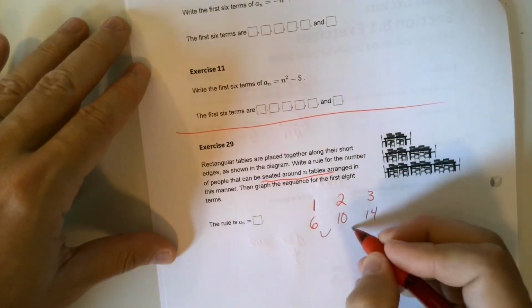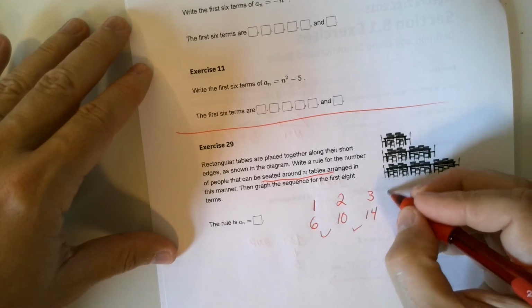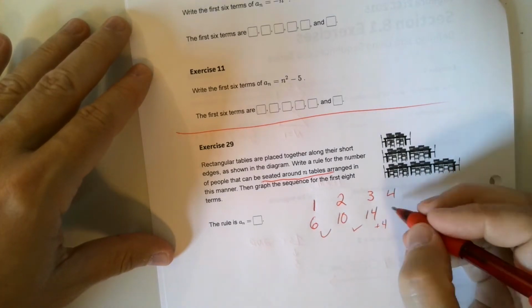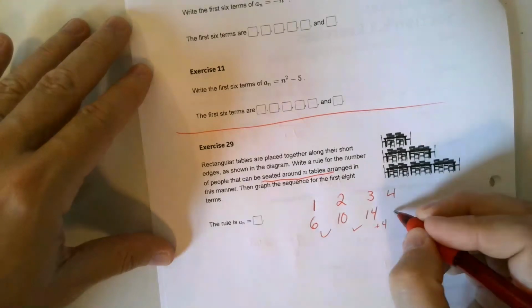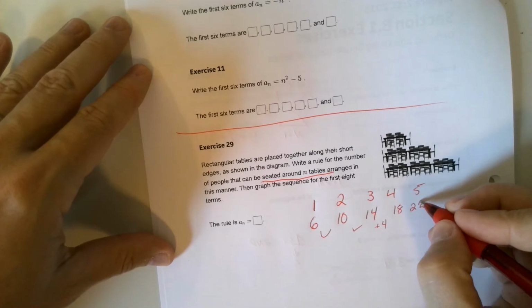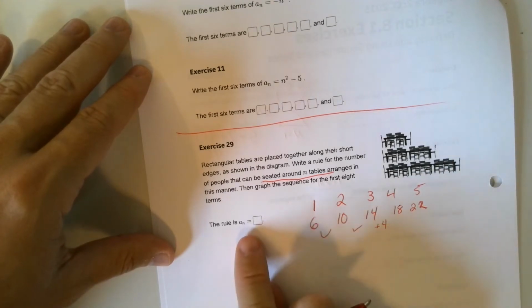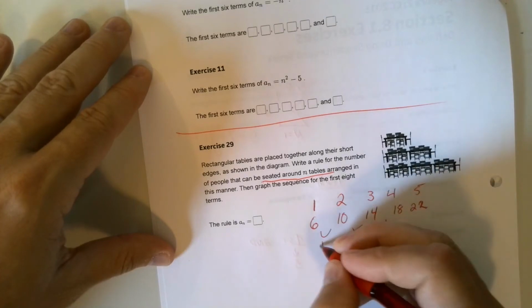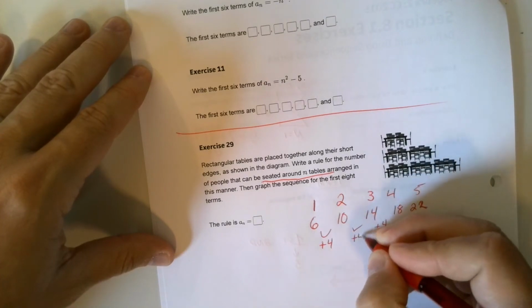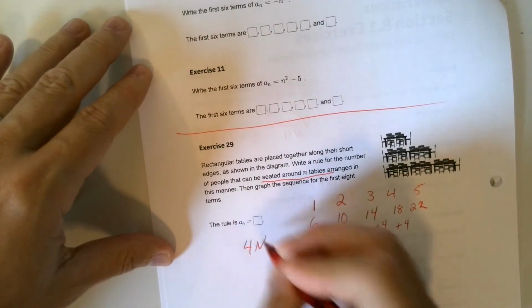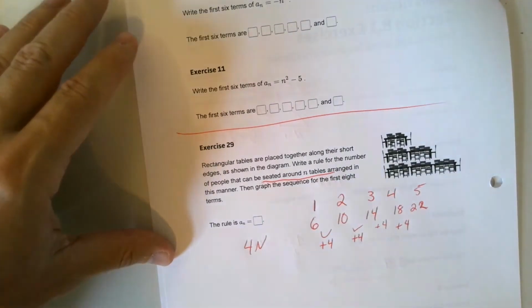And hopefully you can see that each time I add a table, I'm just adding 4 to it. So this next one would be 18. And the 5th one would be 22. And that's great, and I've got my thing, but I want a rule for it. So how do I get this? Well, I look and I see that it's going up by 4, and it's going up by 4, and it's going up by 4 each time. So that must be 4 each time, 4n.